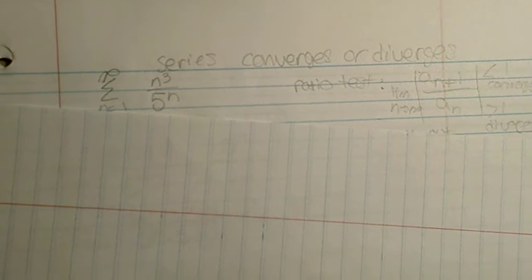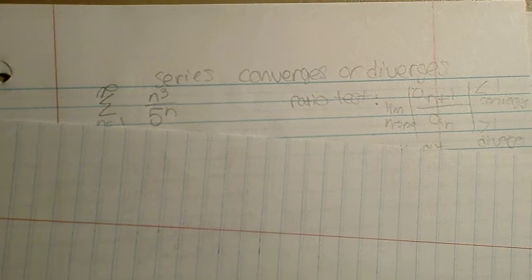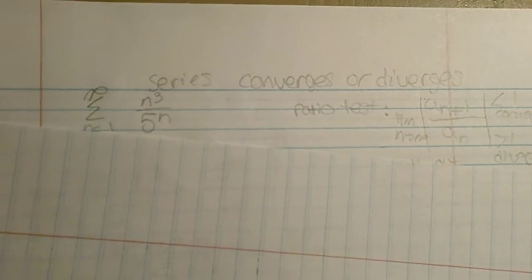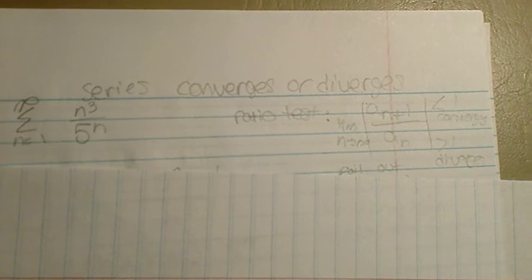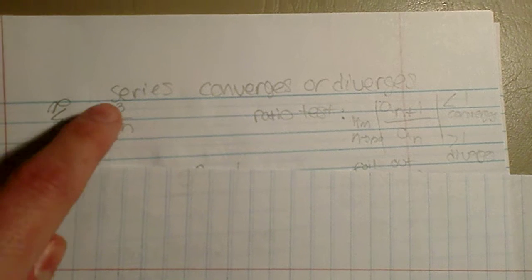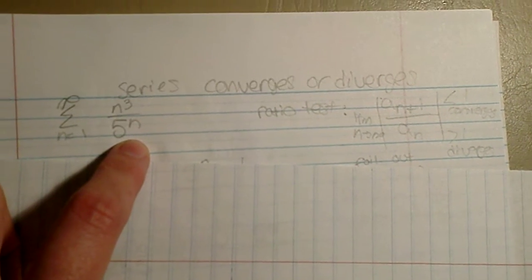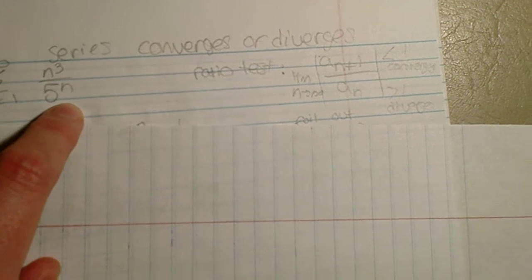Okay, we're going to be doing the problem for the series, the sum from n equals 1 to infinity of n to the third over 5 to the n. We're going to figure out if this series converges or diverges.